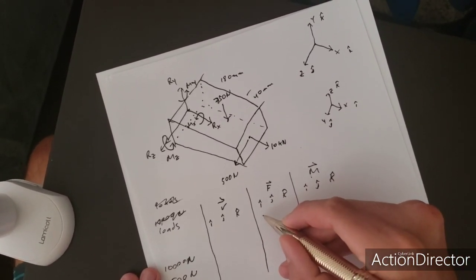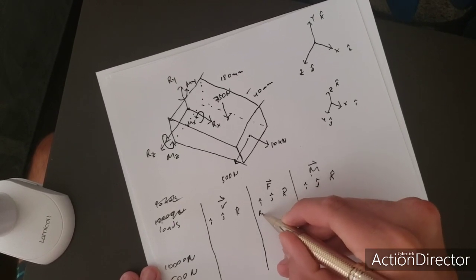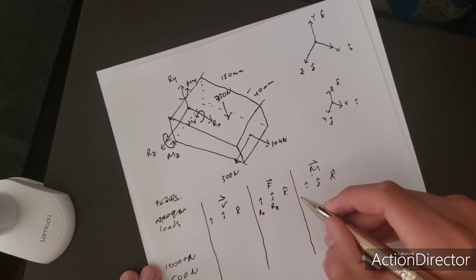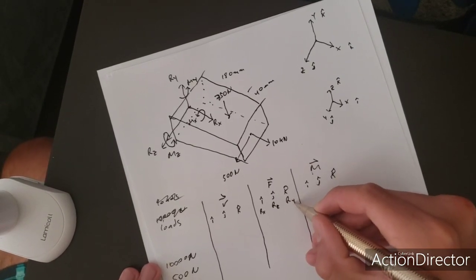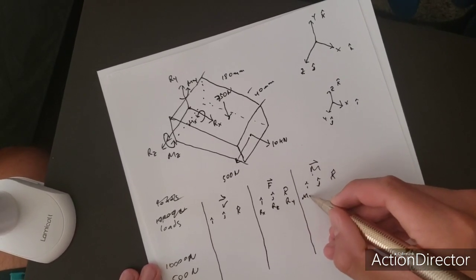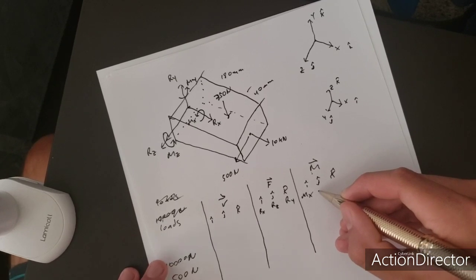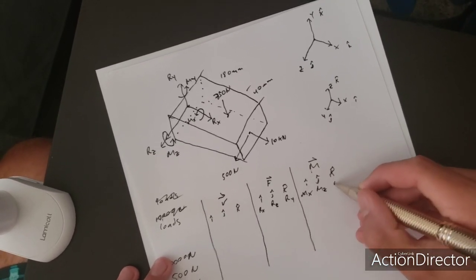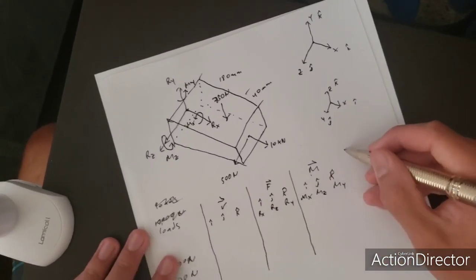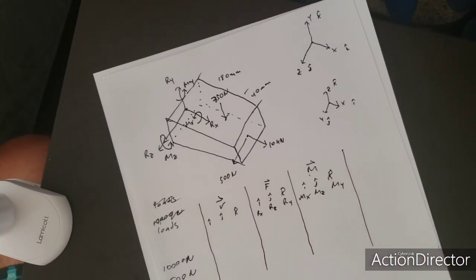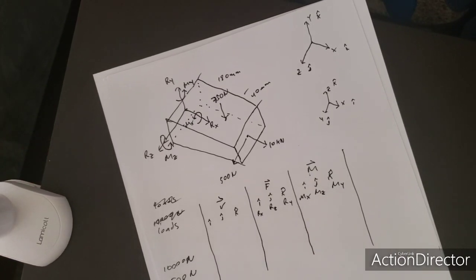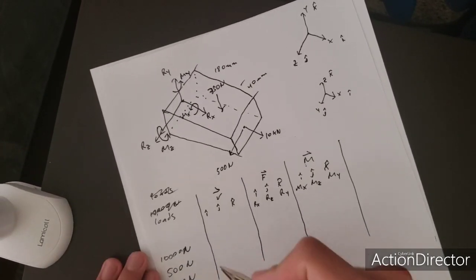So here I have this one stays as X, so Rx. This one, instead of being Ry, it's going to be Rz and Ry. Same thing here. This one stays at Mx. This one stays at Mz and My. There you go. Just a little note for myself, so then I can go back and look at which one I chose, which one to choose from.